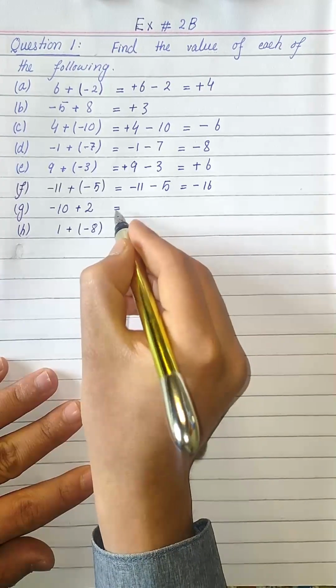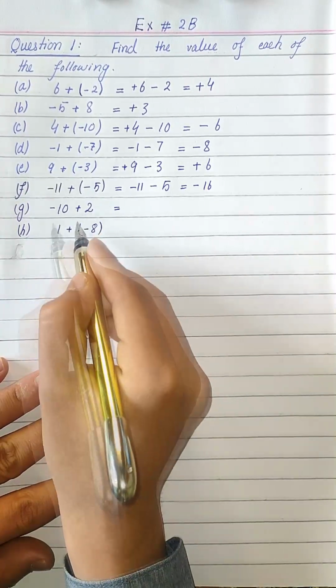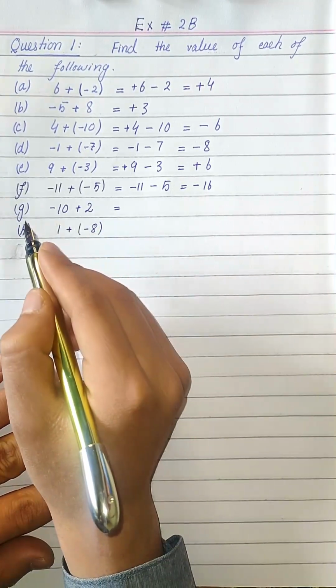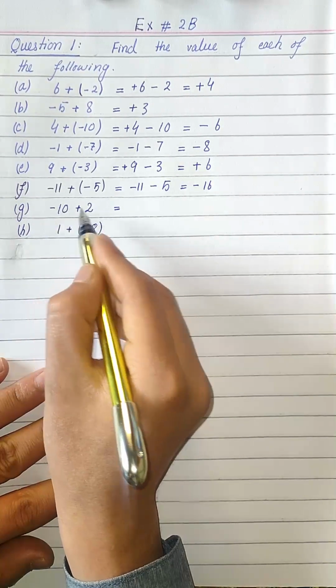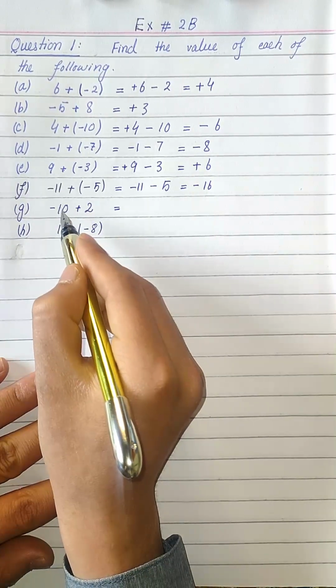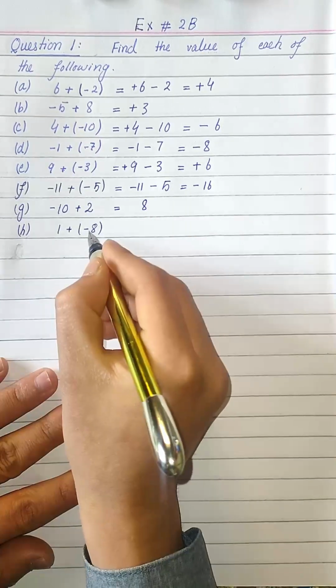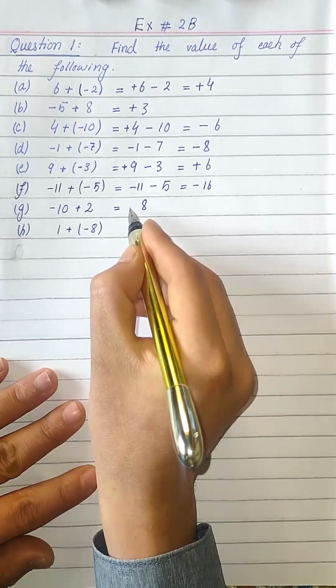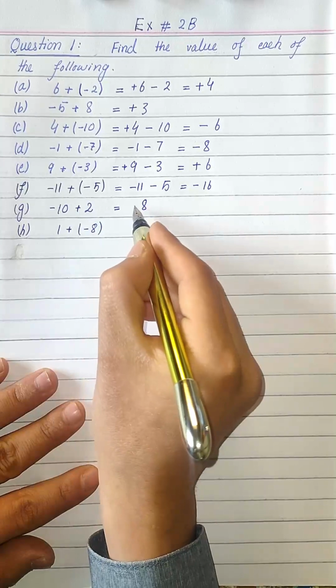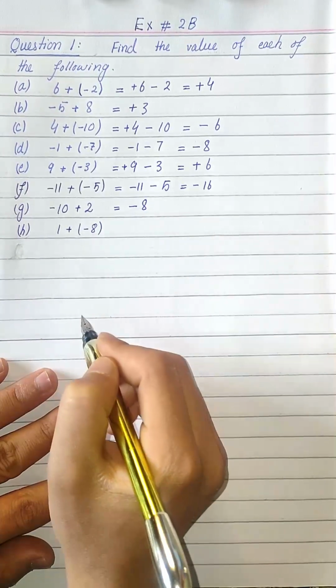And then we have minus 10 plus 2. Here both of them have opposite signs, so we are going to just subtract the smaller value from the greater value. So 10 minus 2 will be 8, and we are going to write the sign of the greater value. Here the greater value is minus 10, so here it will be minus.